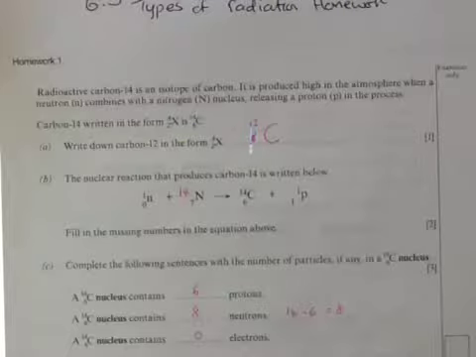Remember that top number is the number of protons and neutrons, and to find out how many neutrons you have, you just take the proton number from the mass number. So in this case, it's got 6 neutrons, whereas this little fella has got 8 neutrons. 14 minus 6 is 8.